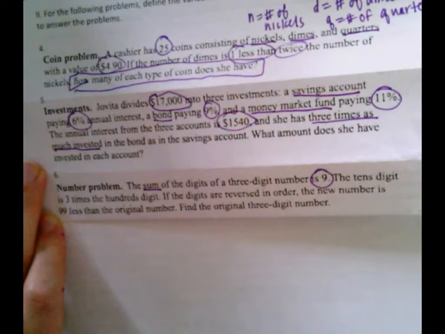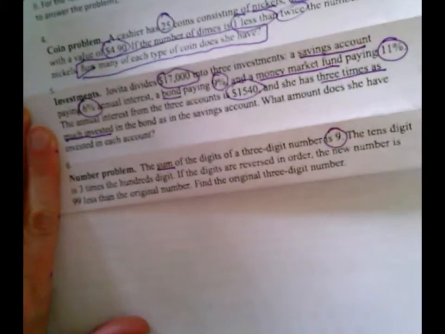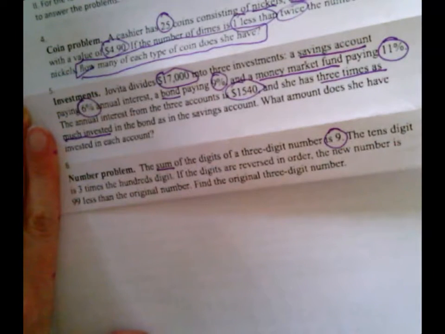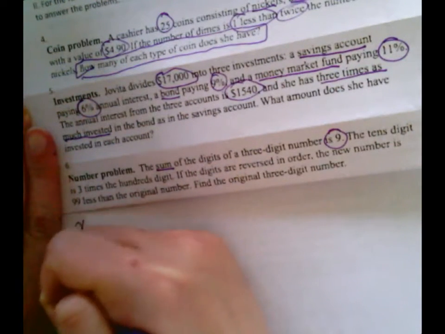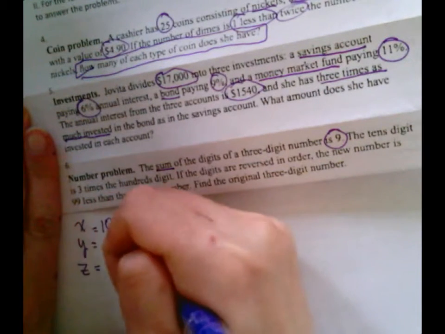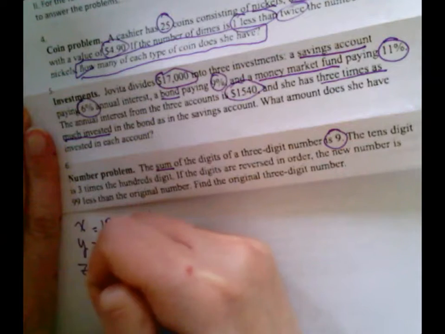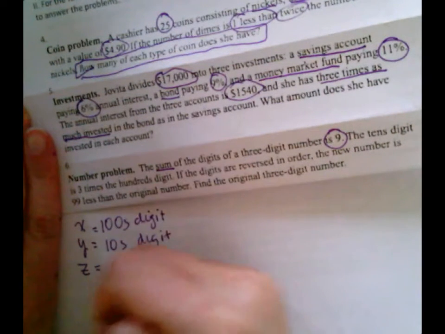And if the digits are reversed in order, the new number is 99 less than the original number. So this is really going to be similar to the problem we spent time on in class today. The idea is we can say X, Y, and Z are the digits in each place. So this would be the hundreds digit, tens digit, and ones digit.